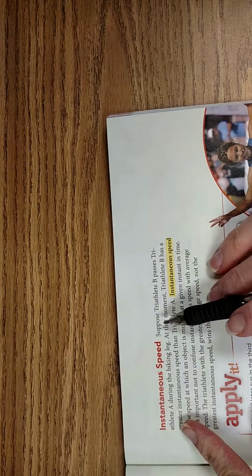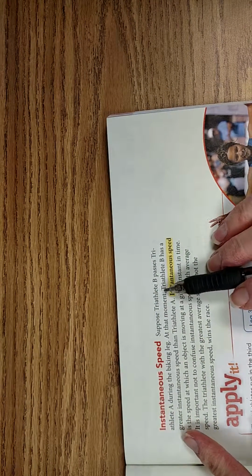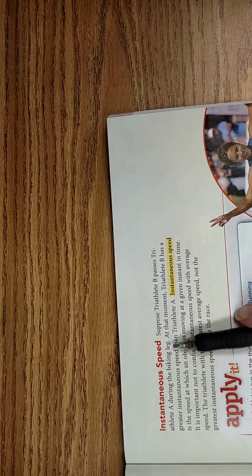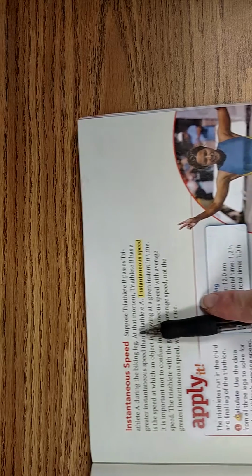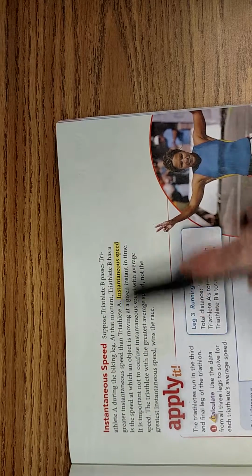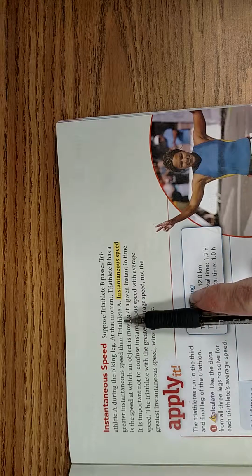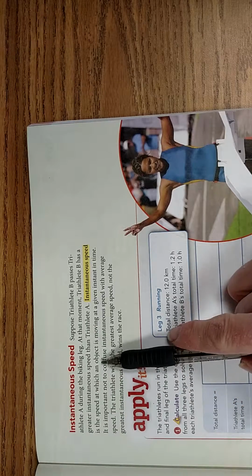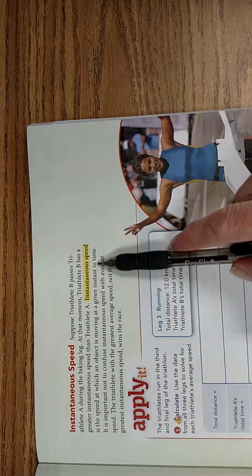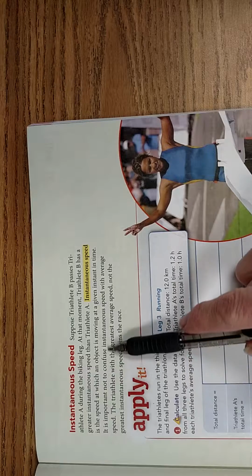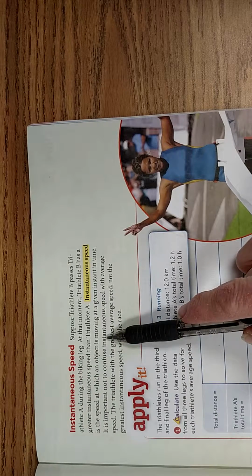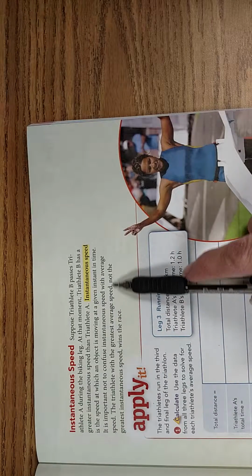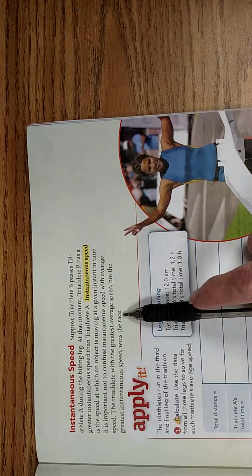Next part, instantaneous speed. Suppose triathlete B passes triathlete A during the biking leg. At that moment, triathlete B has a greater instantaneous speed than triathlete A. An instantaneous speed is the speed at which an object is moving at a given instant in time. It is important not to confuse instantaneous speed with average speed. The athlete with the greatest average speed, not the greatest instantaneous speed, wins the race.